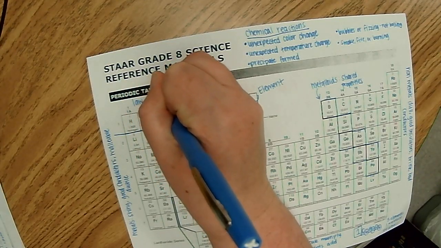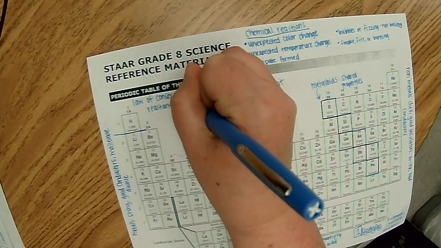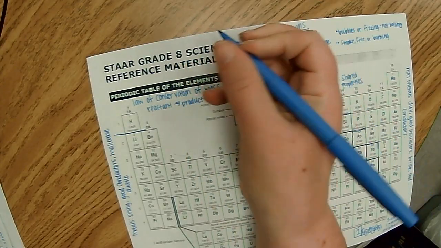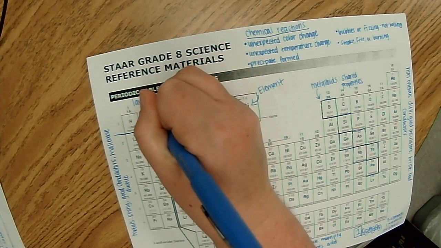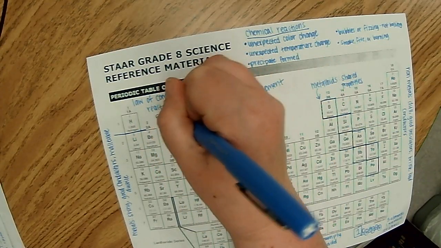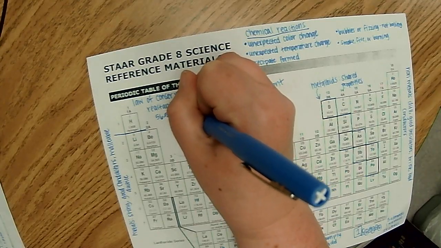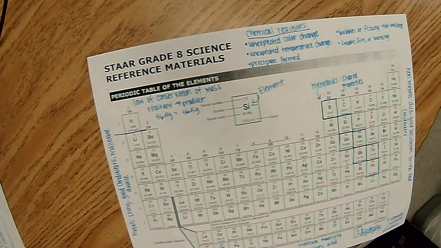And I'm going to write reactant yields product. So if I have 56.5 grams of something going in, then I have to have 56.5 grams of whatever the new thing is coming out.